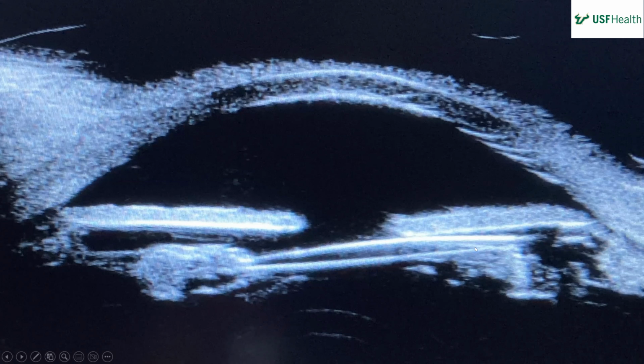Okay, so it looks like there's superior displacement of the IOL. Yeah, exactly, so a subluxated lens. And I think that's all the pictures. Do you have a differential in mind?